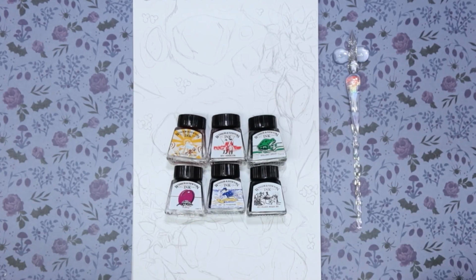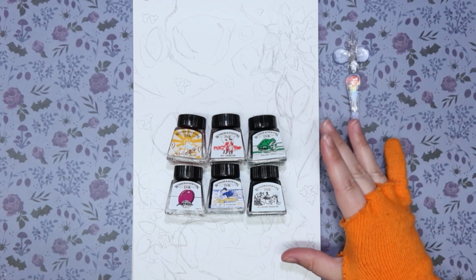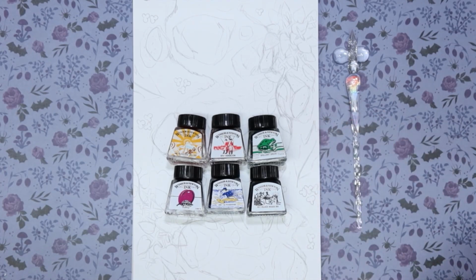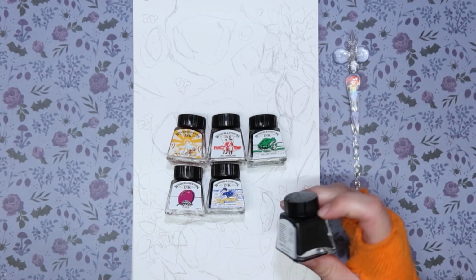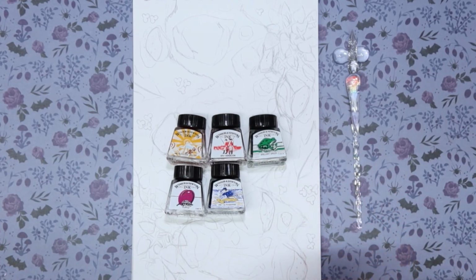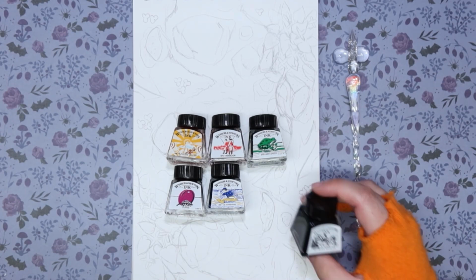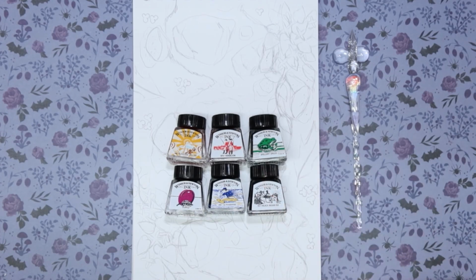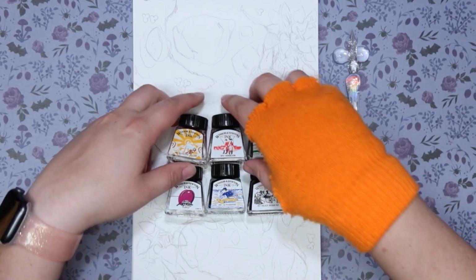Alright, so today I'm going to be using my glass dip pen and some Winsor & Newton inks. They're new to me, so I don't know how they work. I'm not even sure if they're going to work with a glass dip pen, because I did read that it will go on a metal nib somewheres on here. But I don't know. We'll see how it goes.